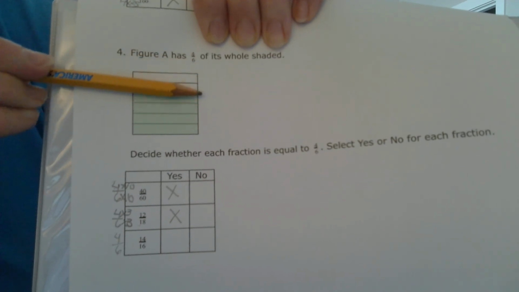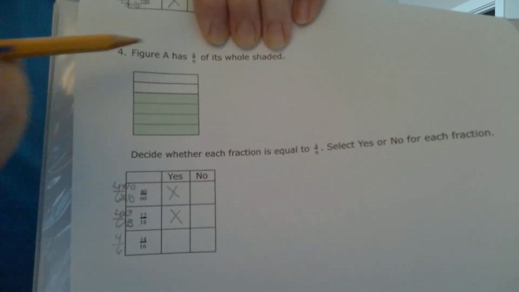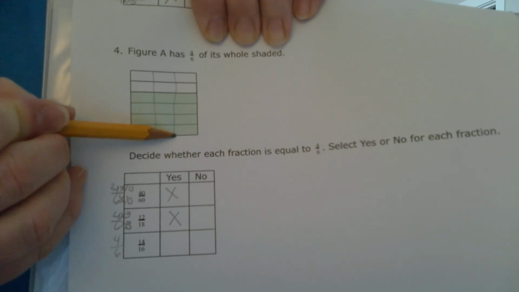You could also cut this. So this is cut up into sixths this way. If I wanted to make 18ths out of this, I could cut 6 times what is 18? 6 times 3. This is why this works, where you have to multiply the top and the bottom, because you're cutting it into thirds.